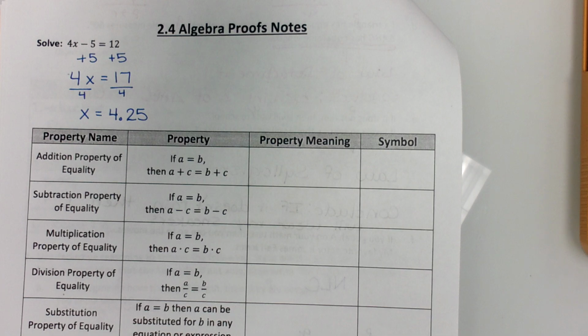When I talk about showing work being what we're looking for when it comes to this section, that plus 5, this divide by 4, those are not necessary. The steps in something that's a proof like this would be just the 4x minus 5 equals 12 that we started with, 4x equals 17, and the x equals 4.25. So, I'm still not asking for, hopefully, a crazy amount of work. We're just asking for some work.